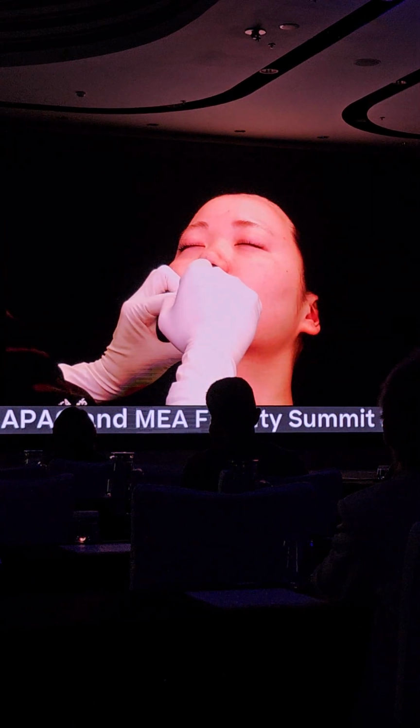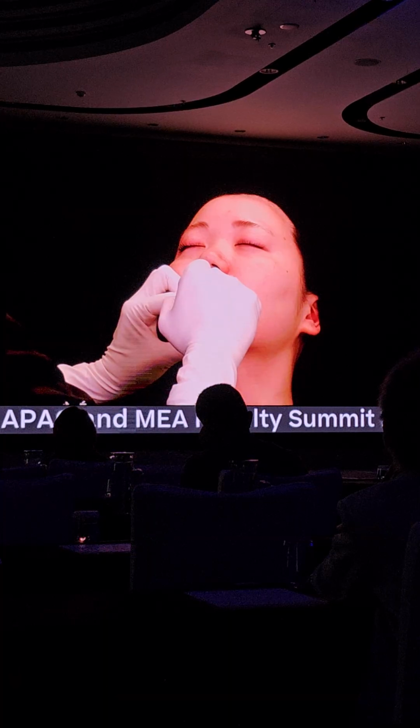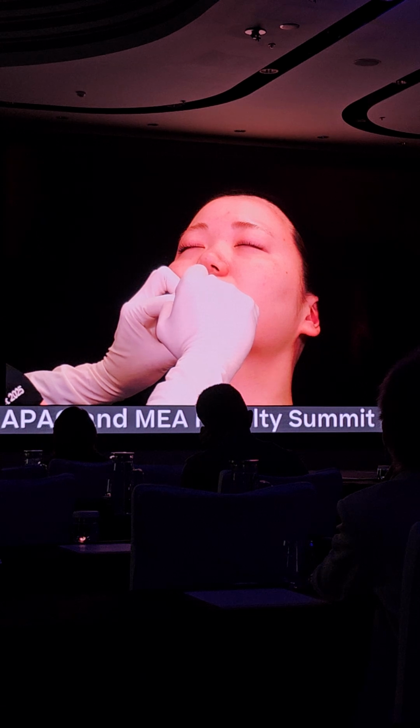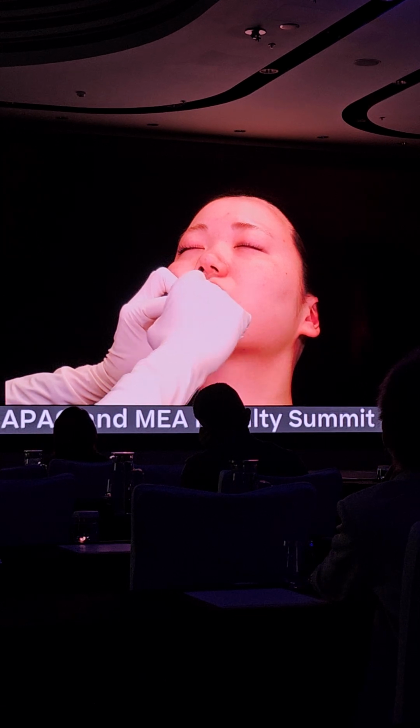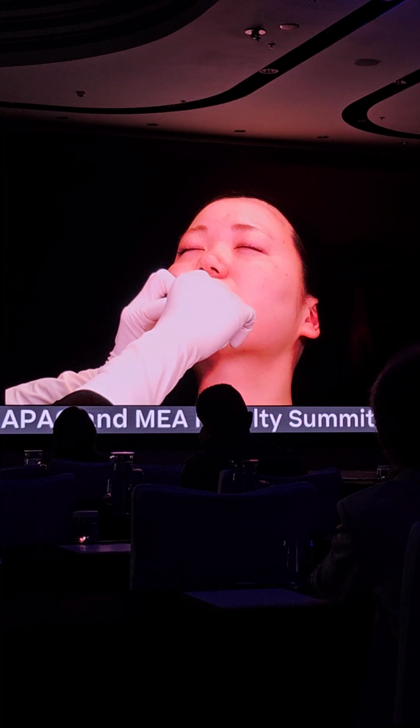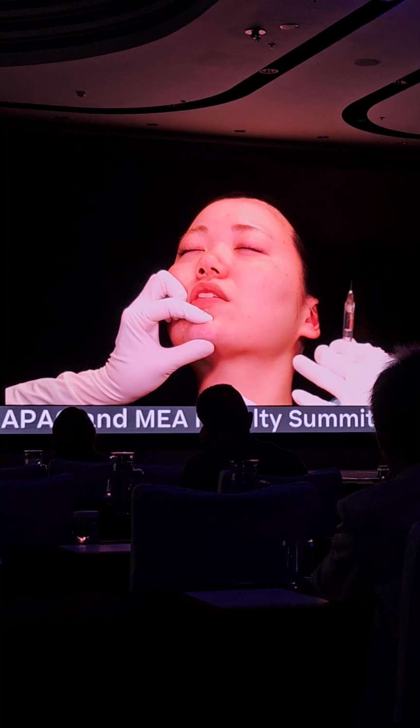When injecting here, pinch the area firmly to prevent the product from spreading vertically, and always maintain tactile awareness of the product with my fingers.